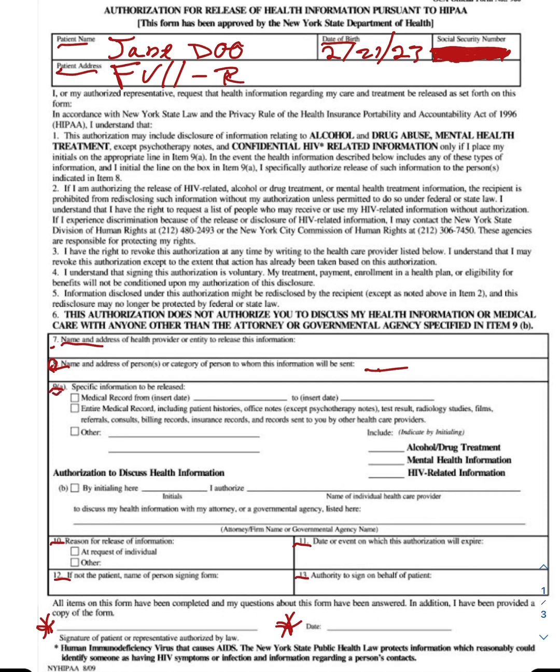Section 9A, specific information to be released. Guys, this section right here, it can be a very frustrating section in some instances because some individuals don't even know where to begin. And this is where I recommend or advise against simply checking off medical record from, unless you are going to provide a date from and a date to. Please do not select medical record from. And this is this area right here, okay?